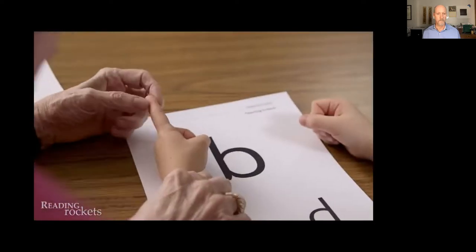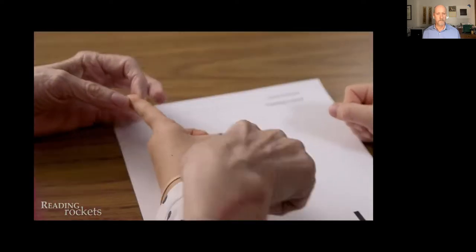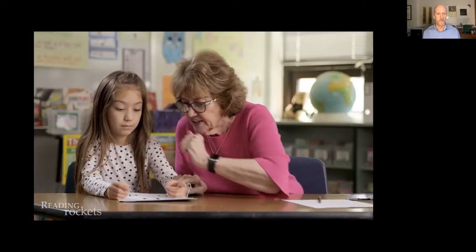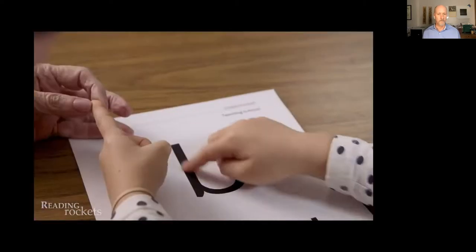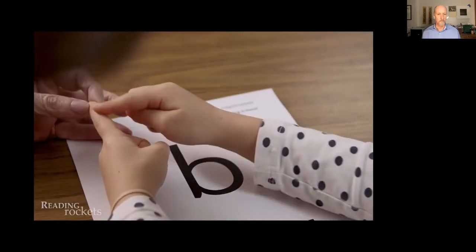And your hand looks like this letter. Can you see that? We have the circle right here. Where's the circle on the letter? Point to the circle on the letter. And where's the circle on your hand? Yeah, right there. Where's the stick on the letter? Show me the stick on your finger.